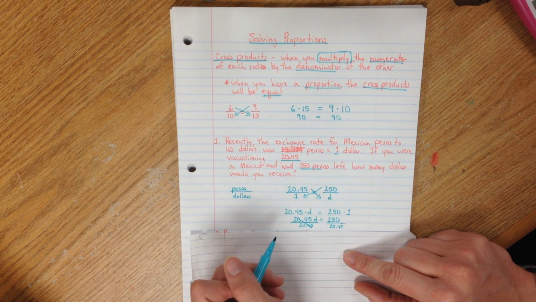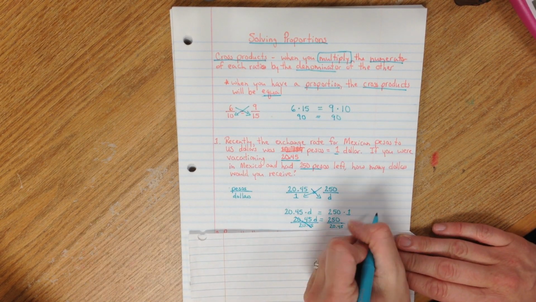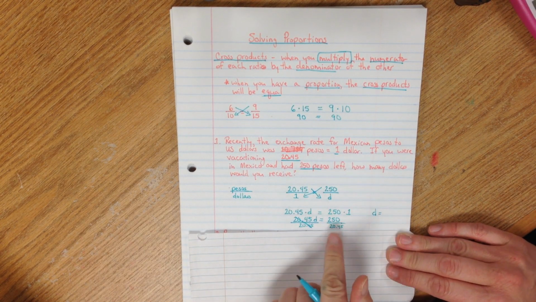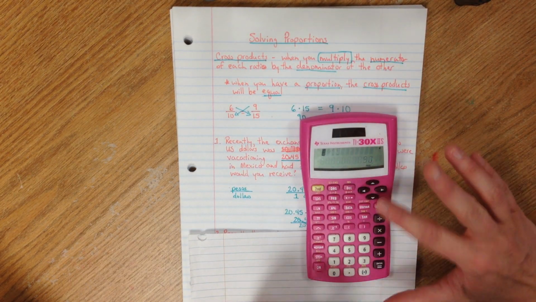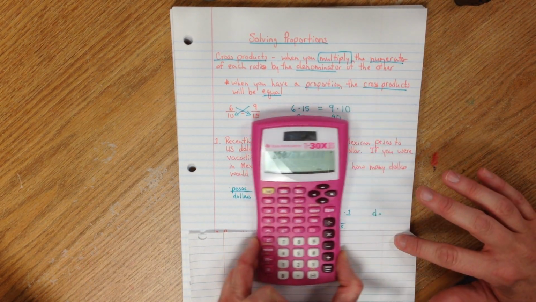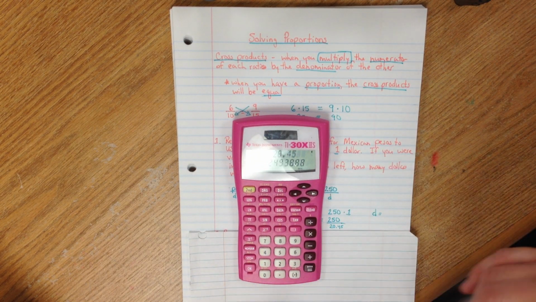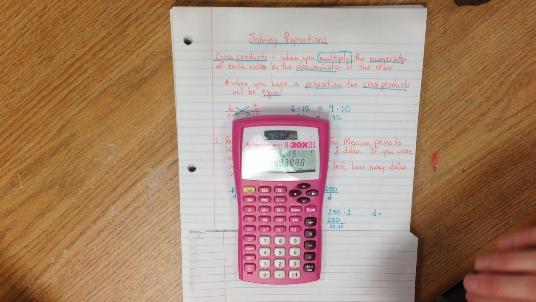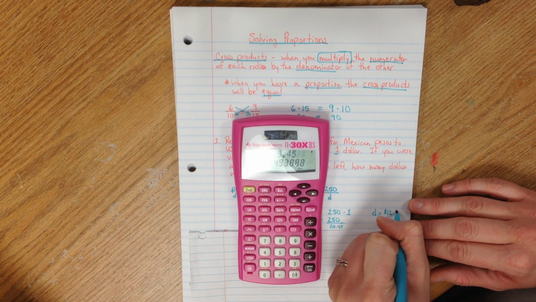That's going to get rid of the 20.45 there and leave me just with D. I've got my other story problem underneath here, so I'm going to move the D over here. And on my calculator, I'm going to do 250 divided by 20.45, and that gives me 12.224, but it's money, so I'm going to round it to the pennies, also known as the hundredths place.